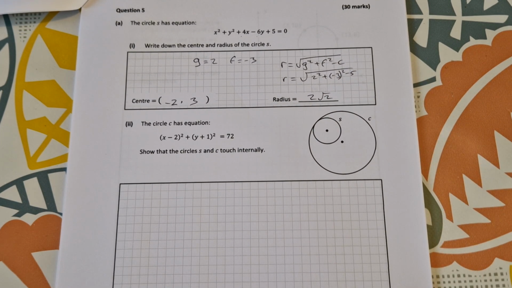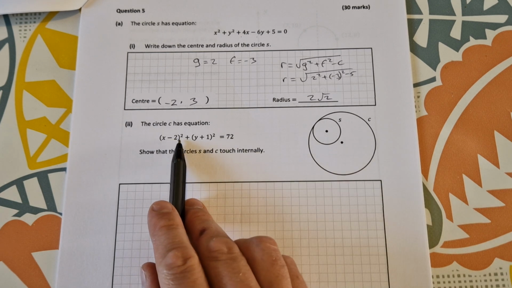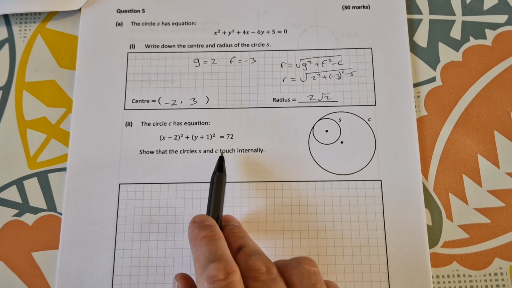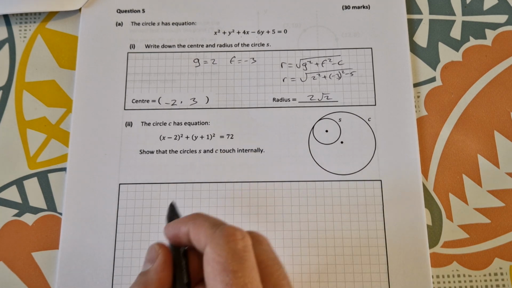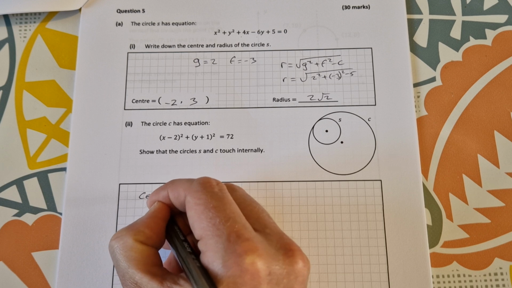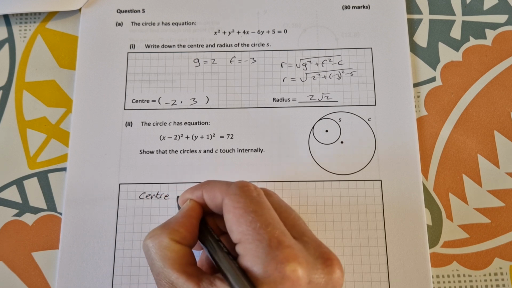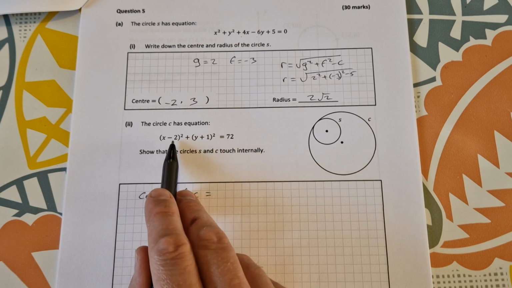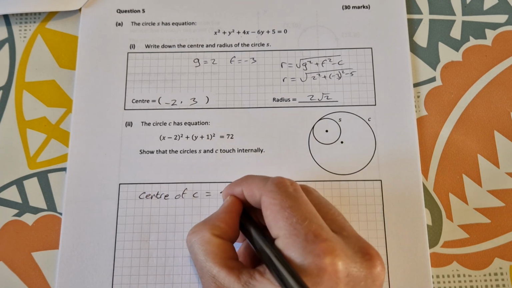Part 2, the circle C has this equation: x minus 2 squared plus y plus 1 squared is equal to 72. Show that the circles S and C touch internally. So we'll find the centre of C first. The centre of C is equal to 2, minus 1.